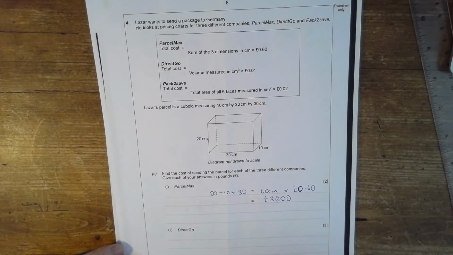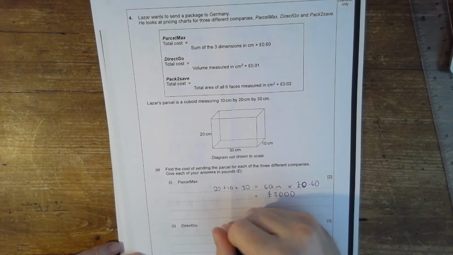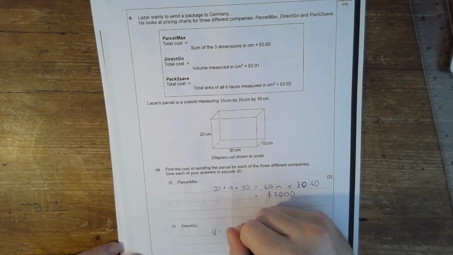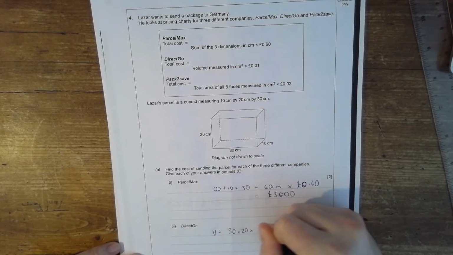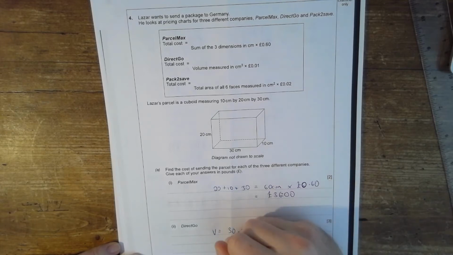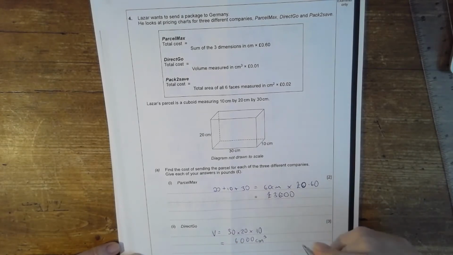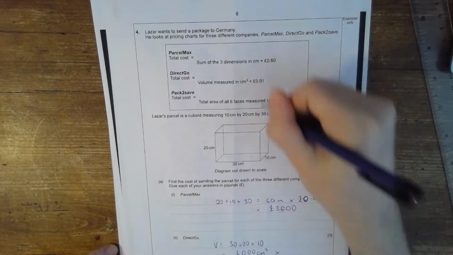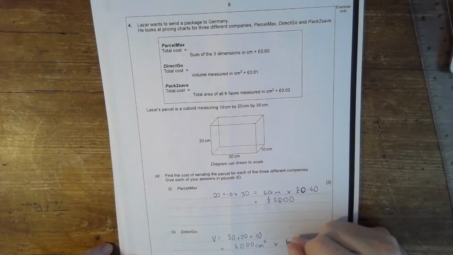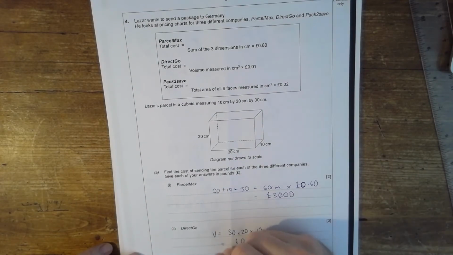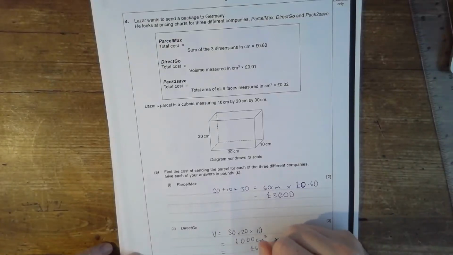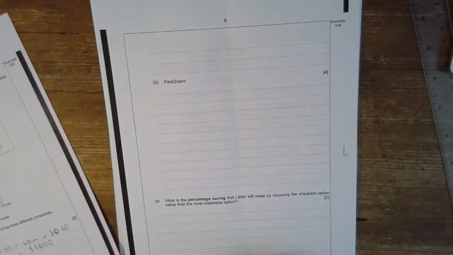Okay. Direct Go, I need to work out the volume. To work out the volume, I'm going to do 30 times 20 times by 10, times all sides together to get 3 times 2 times 1, which would be 6, and then 1, 2, 3 zeros, so 6,000 centimetres cubed. I then do that multiplied by 1 pence. So it's 6,000 pence, which would be 60 quid. So that was much more expensive. I wouldn't go with them.